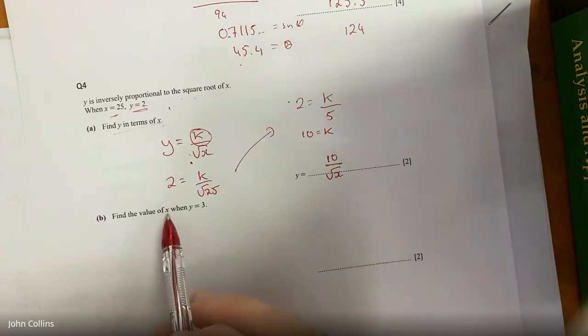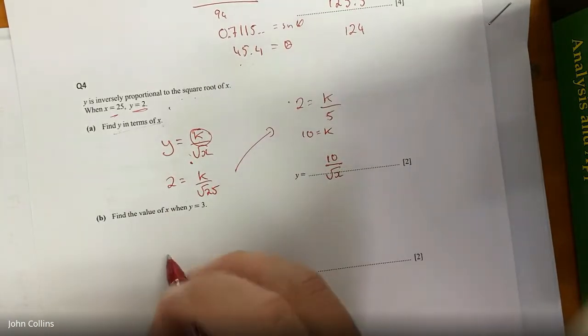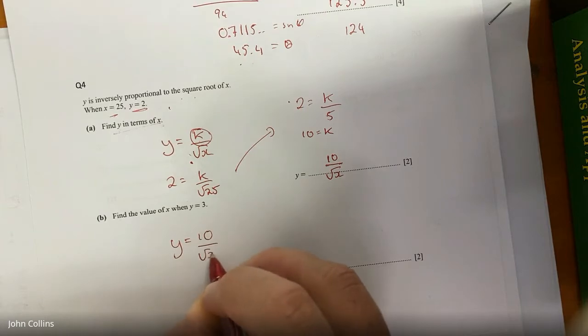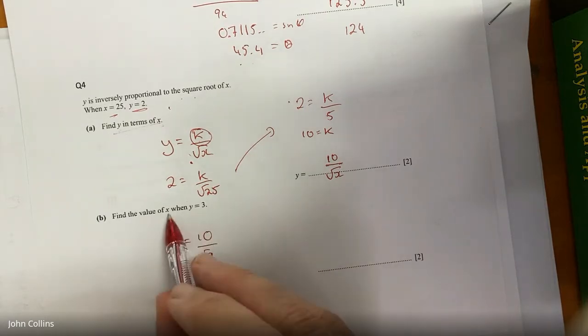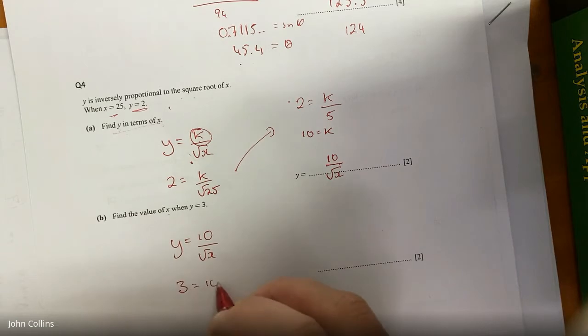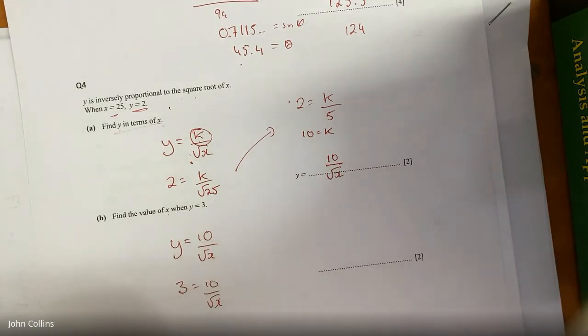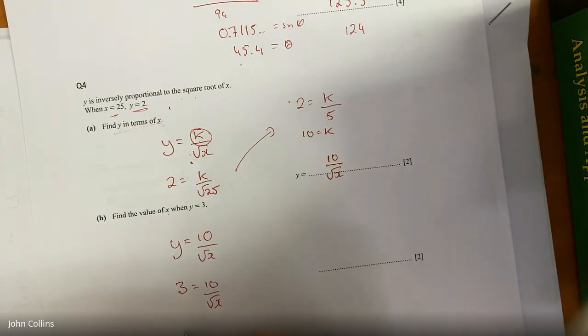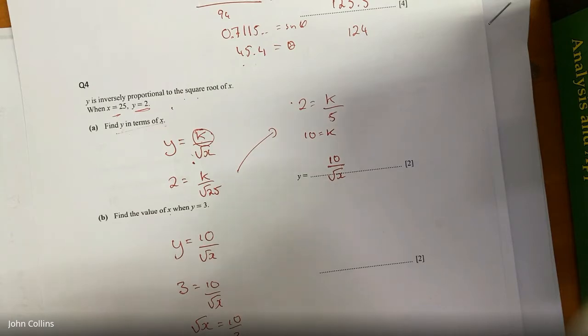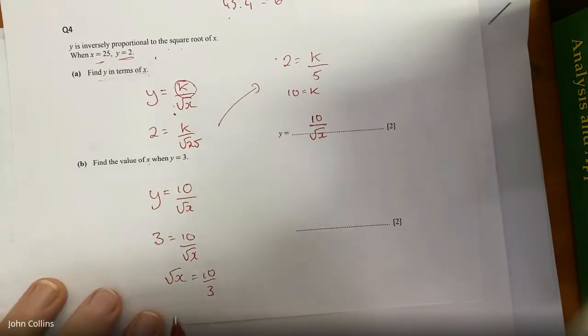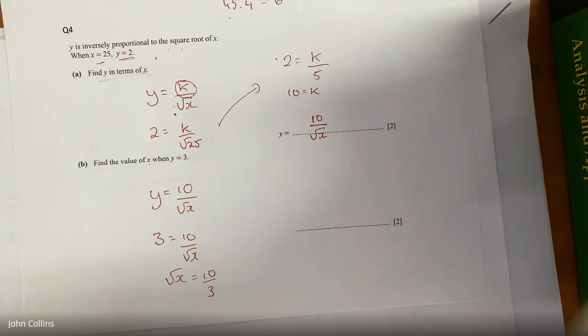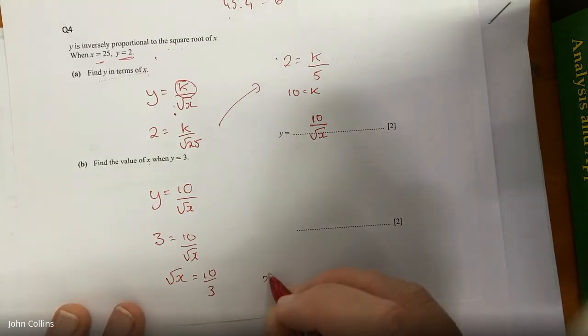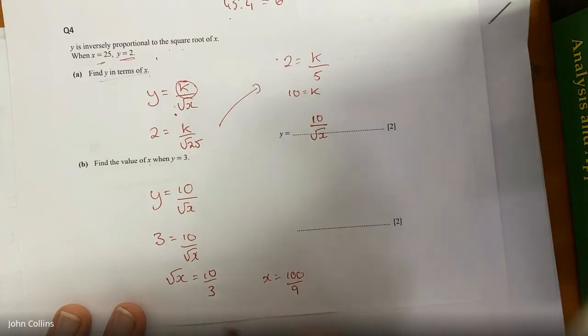The second part then, find the value of x when y is 3. So let's use this and find the value for x when y is 3. So y is 3, isolate x. A bit of algebra for you. If you multiply both sides by root x to get it up here, you get root x is equal to 10 over 3, with a quick cross multiply. But I want x, not square root of x, so I have to square both sides. So I get x is equal to 100 over 9. Square the top, square the bottom.